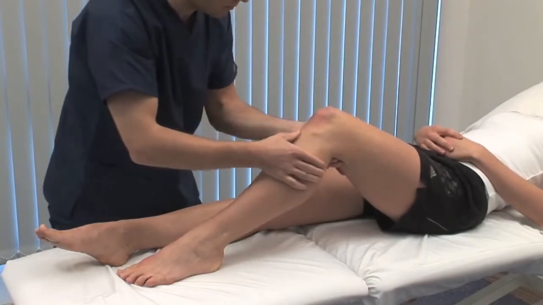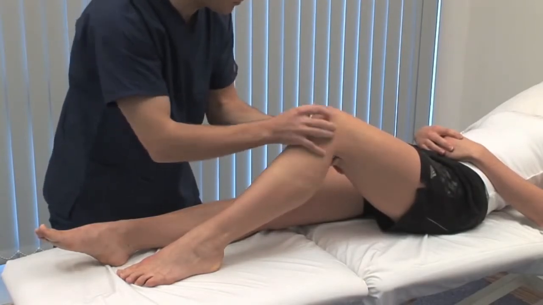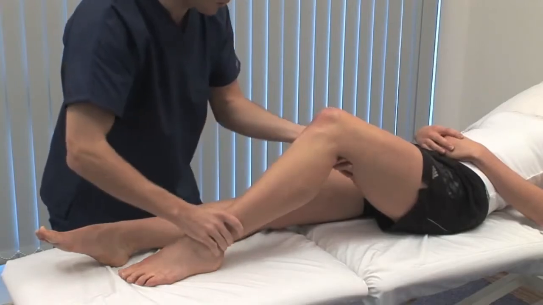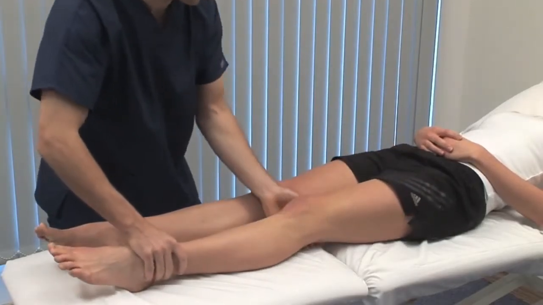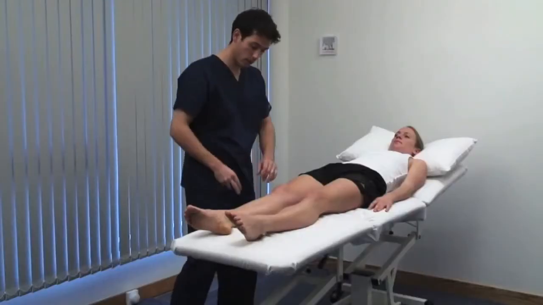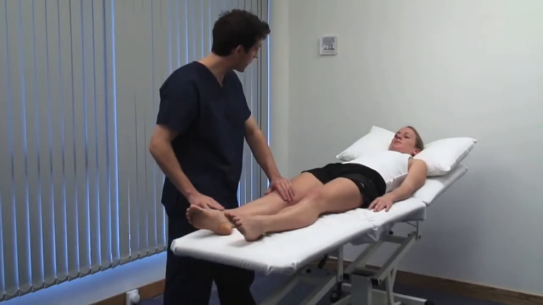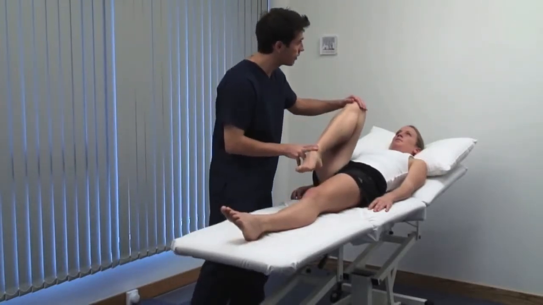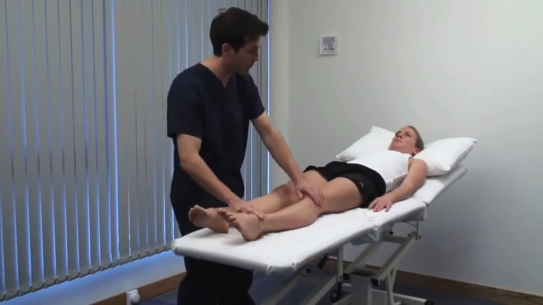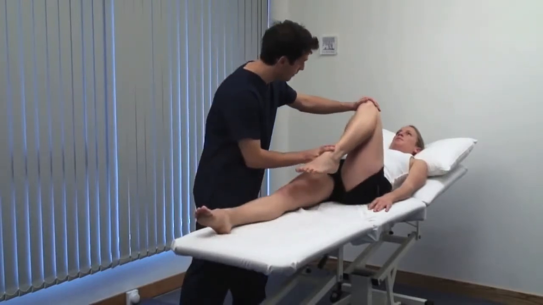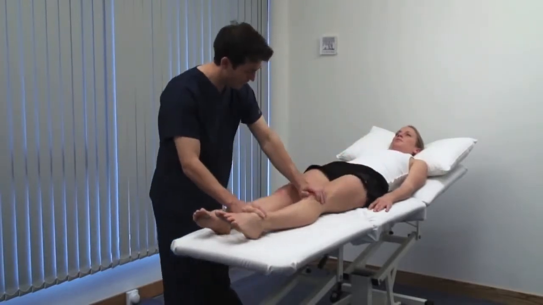Next, we look at movements of the knee joint. First, active movements. Can you bend your leg up for me, please, Abby? Here, the examiner's hand is feeling for crepitus. On the other side. The normal range is from neutral to 140 degrees of flexion.